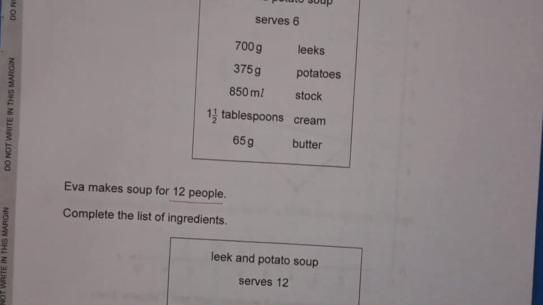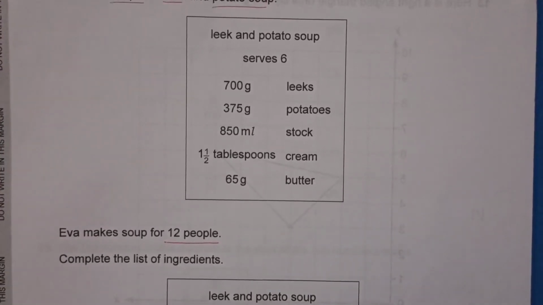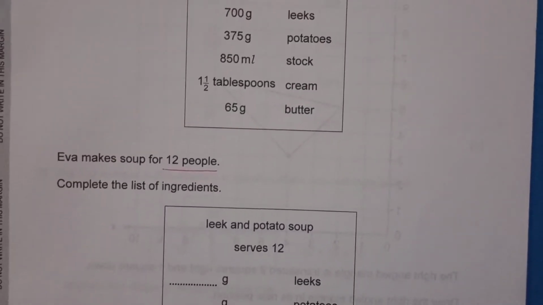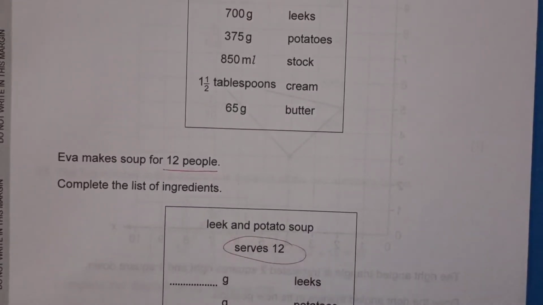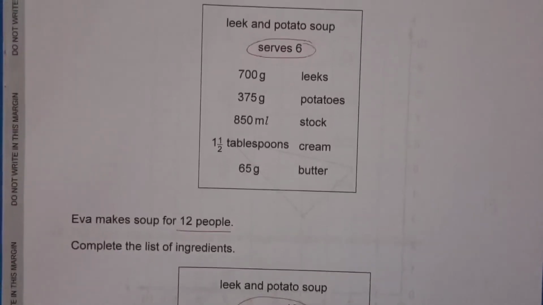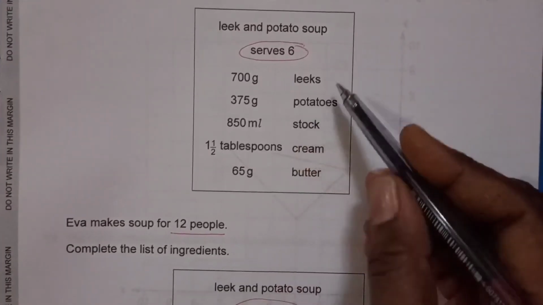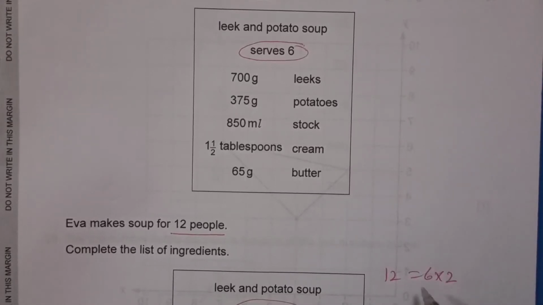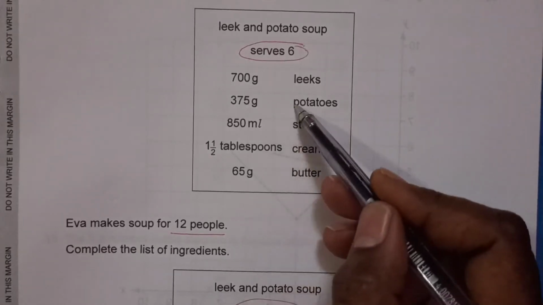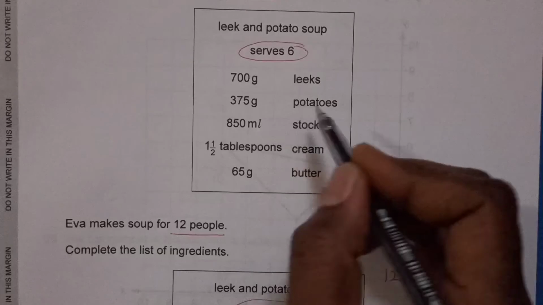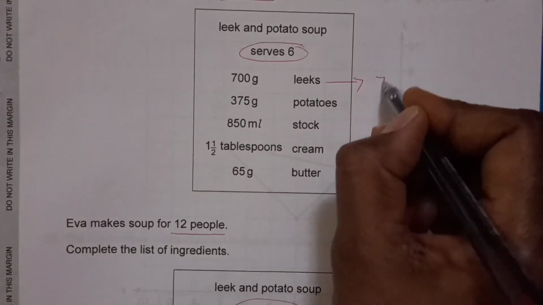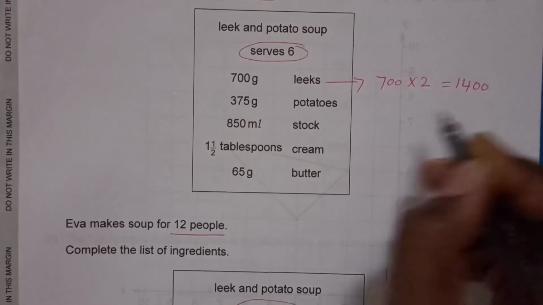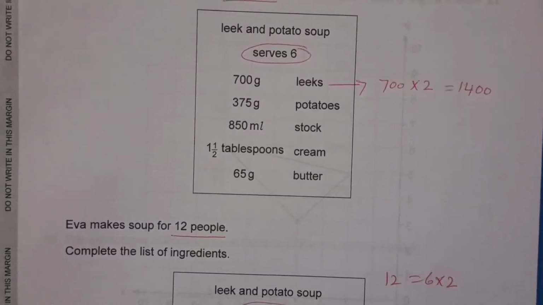In the first box we are given for a serving of 6. Now we need to serve for 12, so we just double, because 6 times 2 is 12. So we need to double all the ingredients. For the leeks we have 700 times 2. 7 times 2 is 14, so 1400.